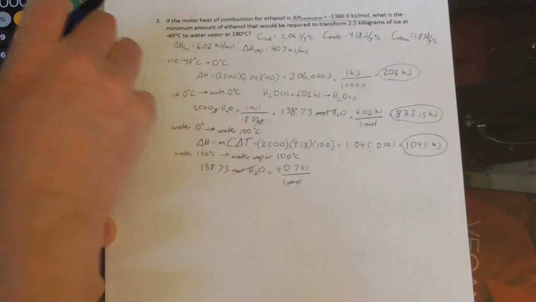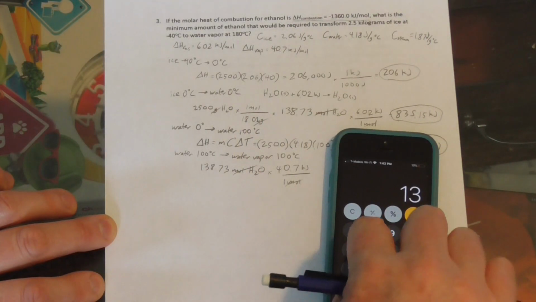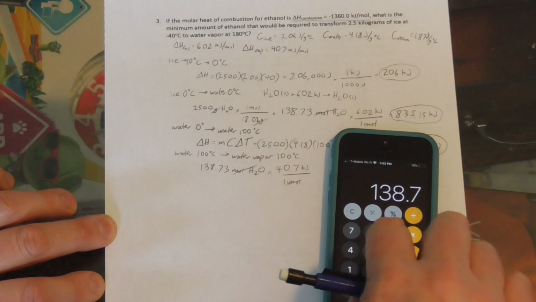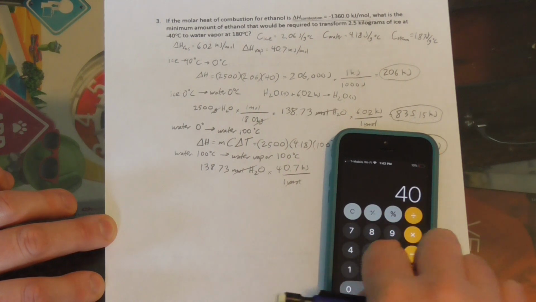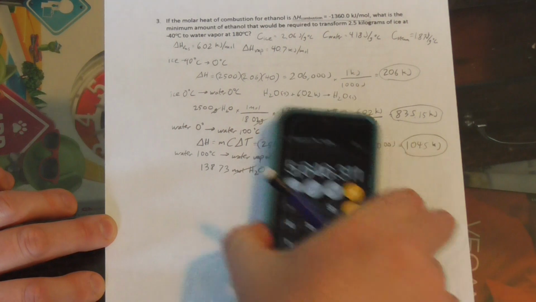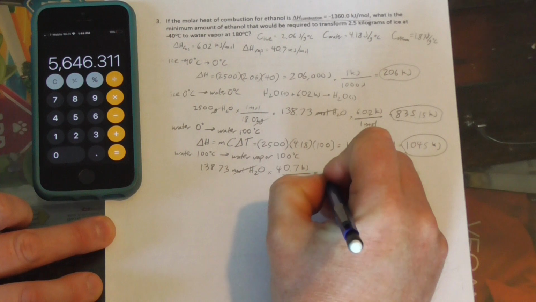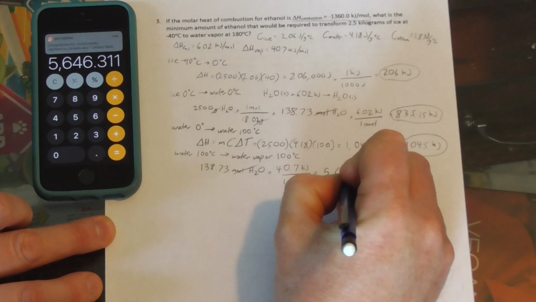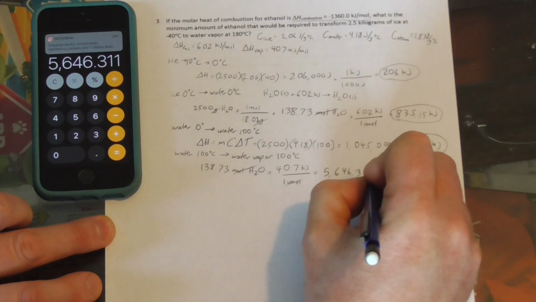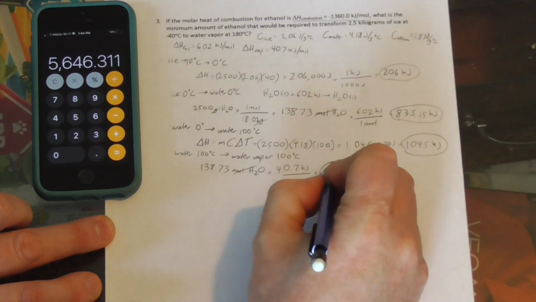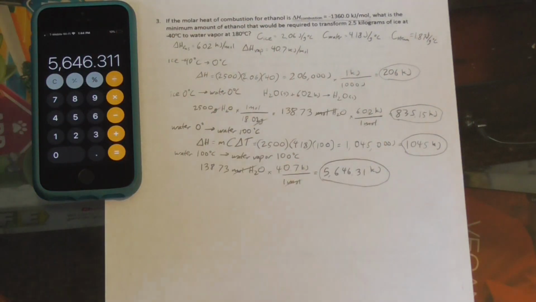My moles cancel out. I end up getting another very large number, 138.73 times 40.7. So this is the most energy of any part of this: 5,646.31 kilojoules. That is a very high number, but remember, you're breaking apart all of those hydrogen bonds in water.